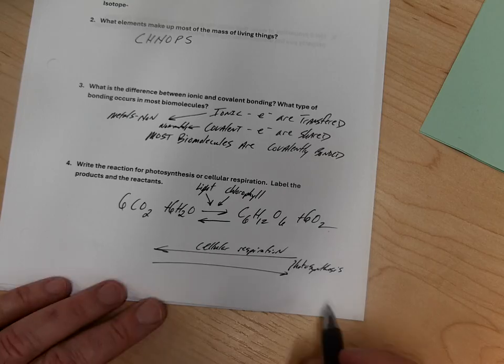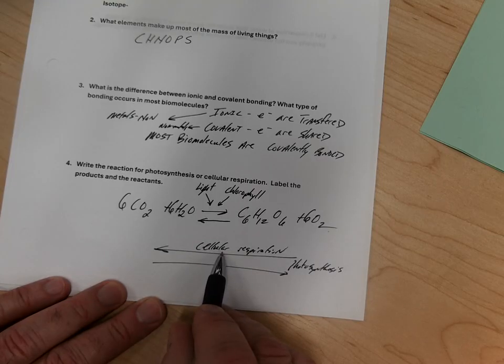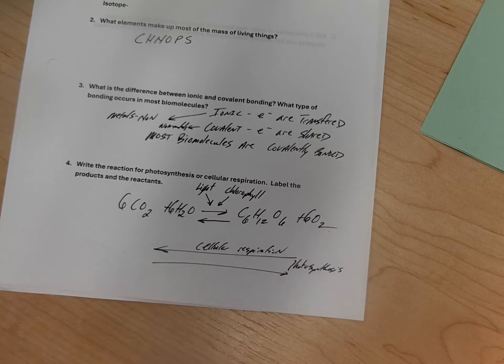What does what say? Photosynthesis? Cellular respiration? Which part? You got it? All right. Can I turn the page like Bob Seger? Well, we have to know this.